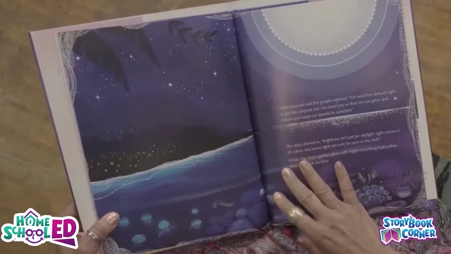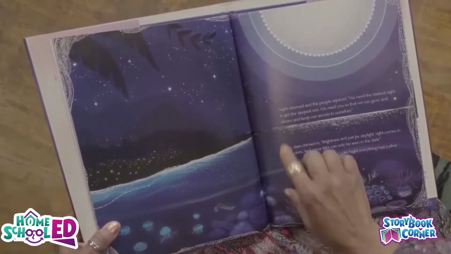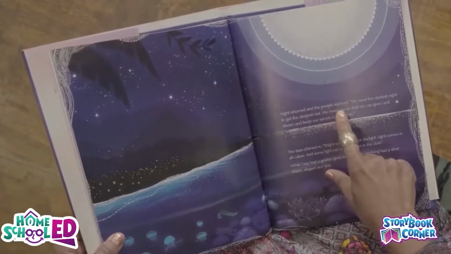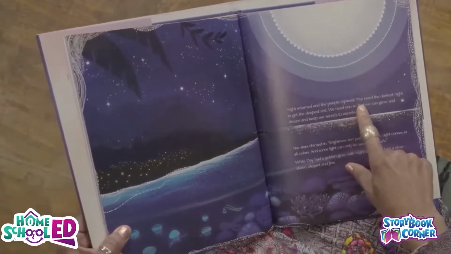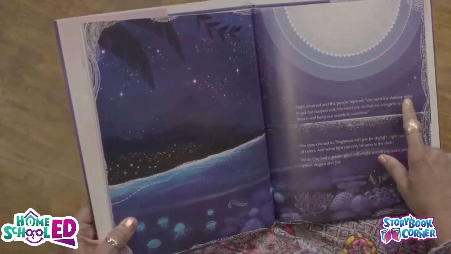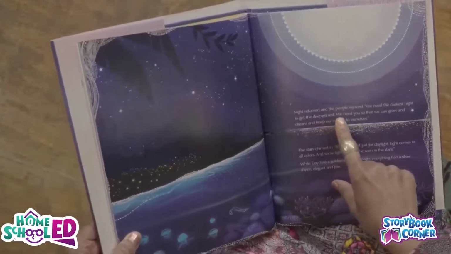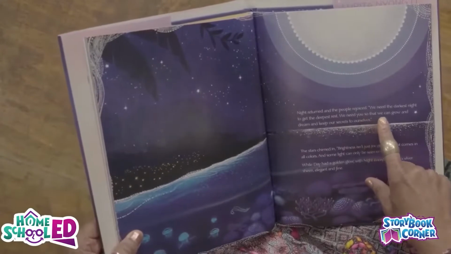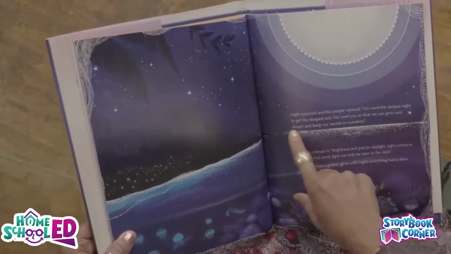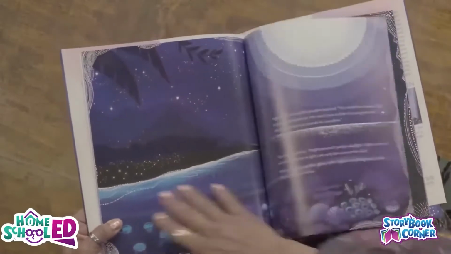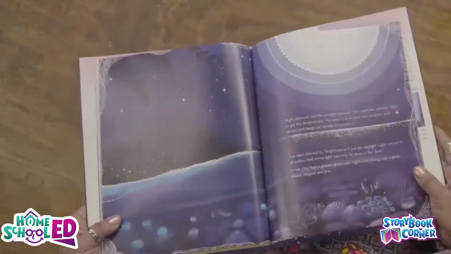And so Night came with Day. Night returned, and the people rejoiced. Hurrah! Night returned. We need the darkest night to get the deepest rest. We need you so that we can grow and dream, and we can grow to ourselves. Look at how beautiful nighttime is.